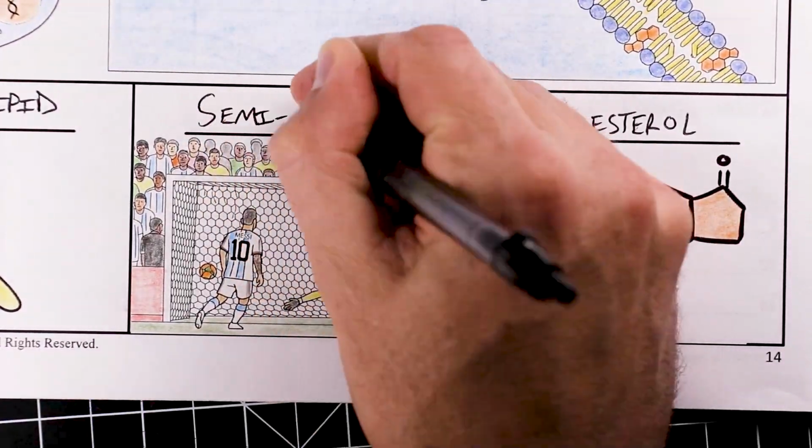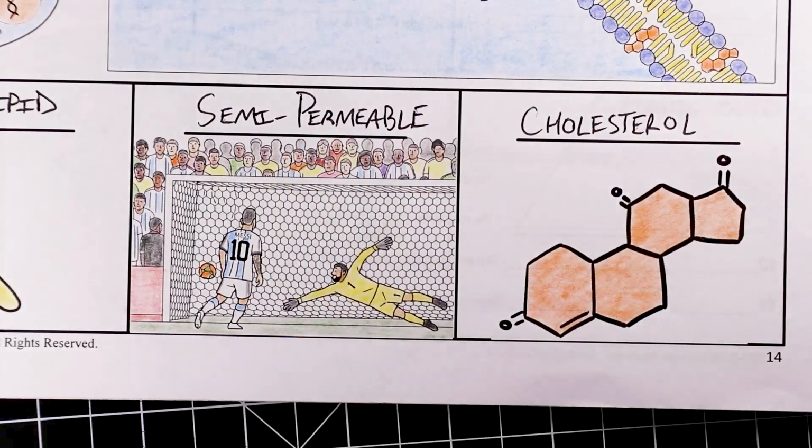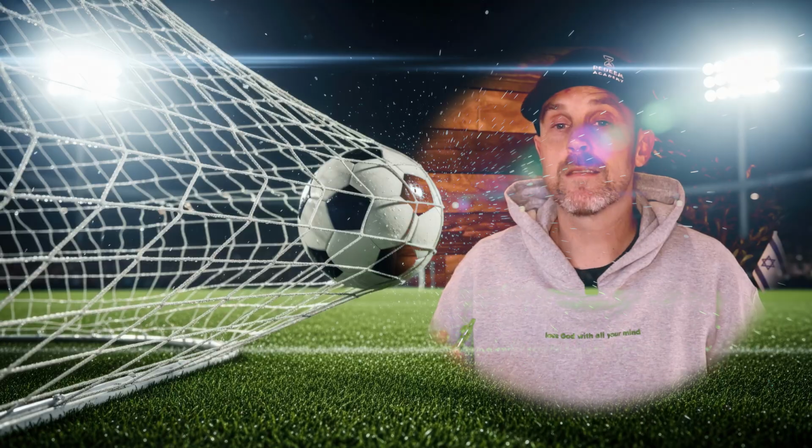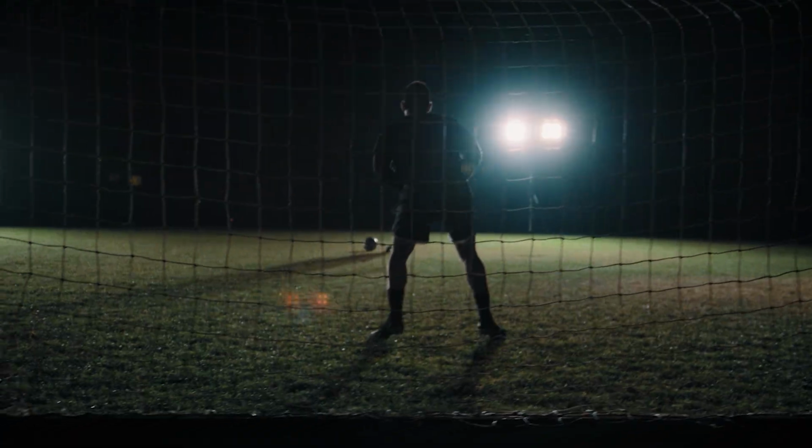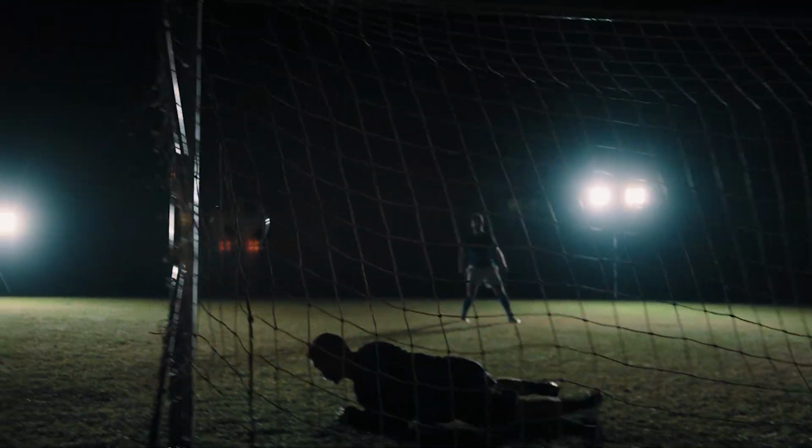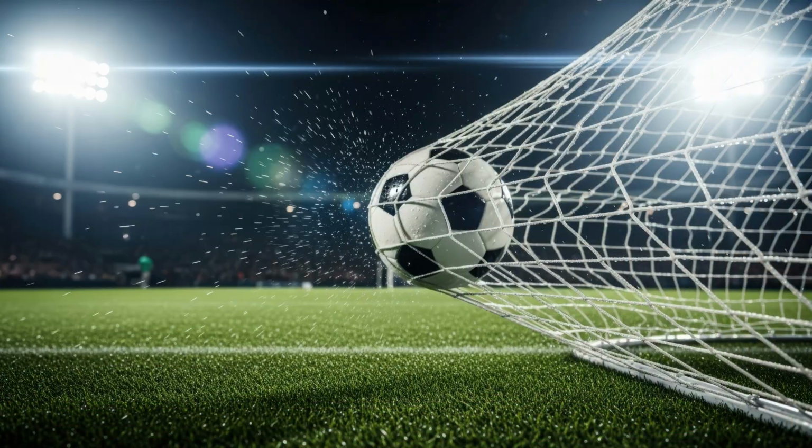Let's talk about a soccer net. A soccer net is semi-permeable. To be permeable is to let things through. To be impermeable is to not let anything through. And to be semi-permeable, which is what the cell membrane needs to be, is to let some things through. A soccer net is semi-permeable. There are people sitting behind the soccer net. They need the light to bounce off the players and the ball in the field and to come through the net. The wind needs to be able to travel through the net. If it's raining, the rain needs to go through the net.